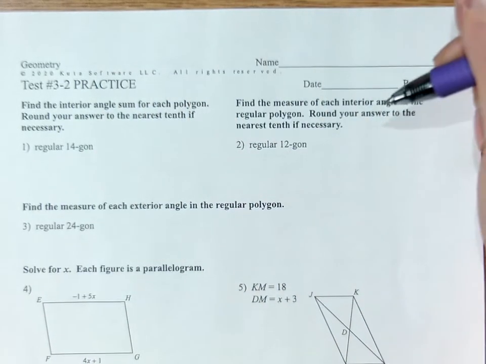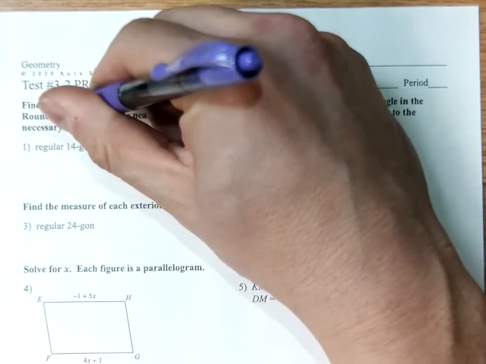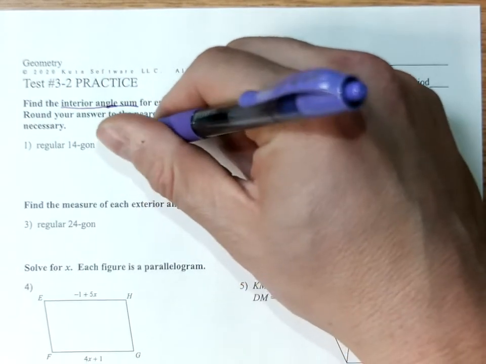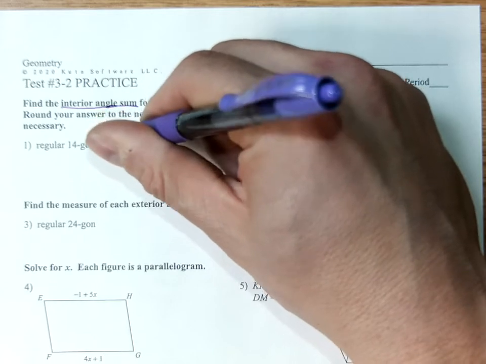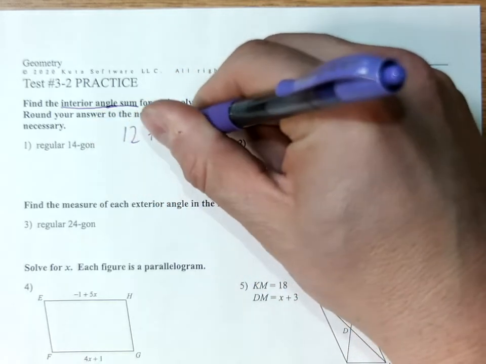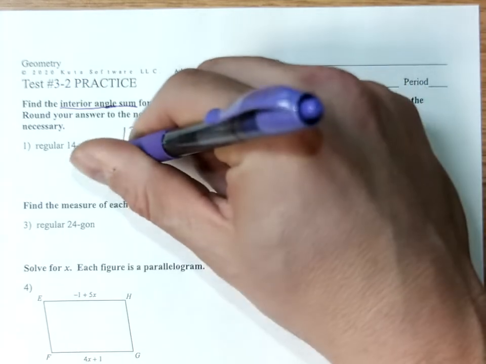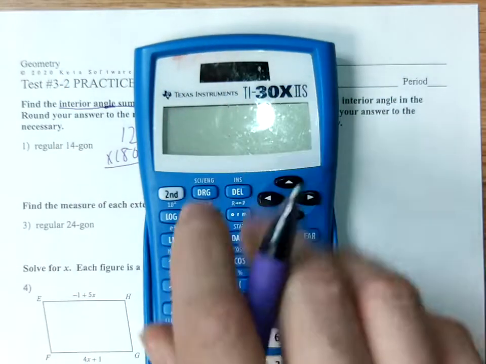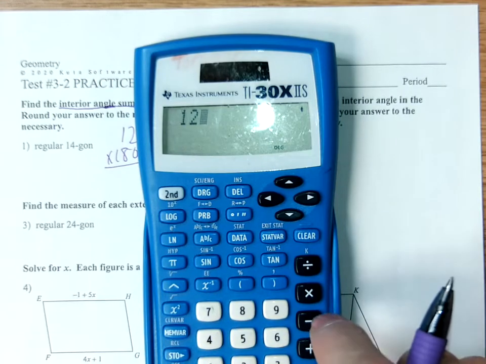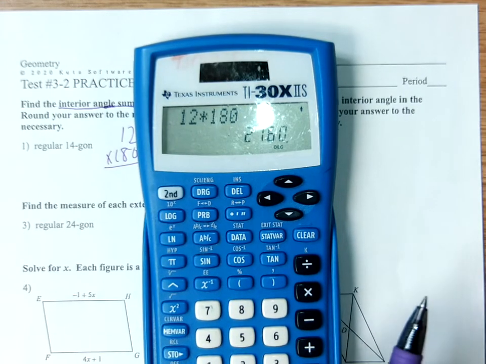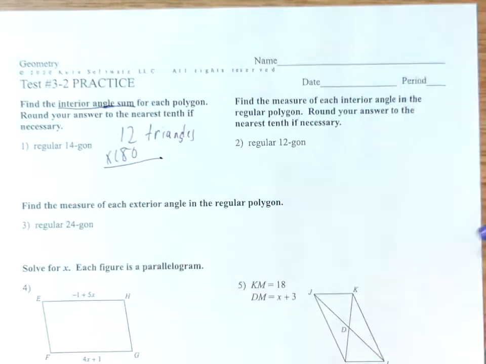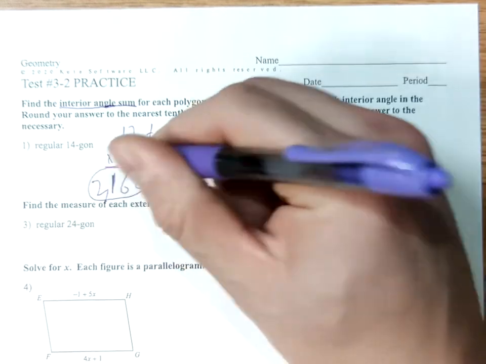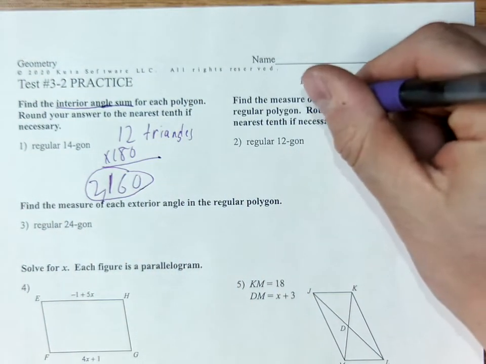Question 1. The angle sum. So this is again determined by the number of triangles. So a 14-gon has 12 triangles, and each triangle is 180 degrees. So if we take 12 triangles by 180 degrees, we will get the interior angle sum, 2,160 degrees. That is the sum of all the angles added together, which is different from each individual angle.